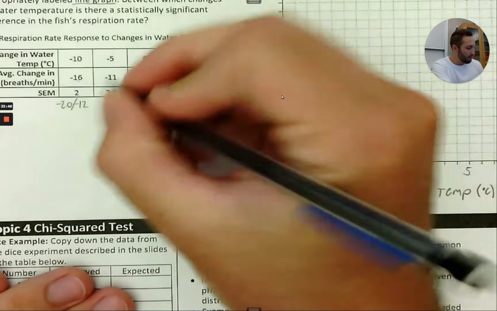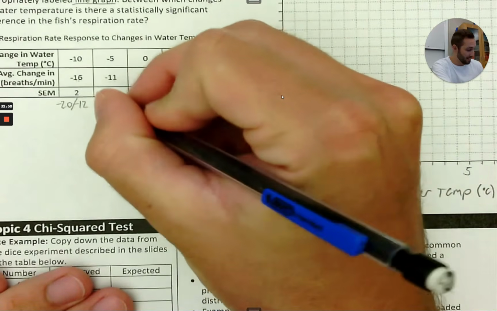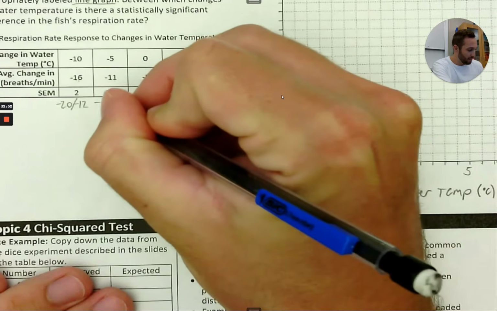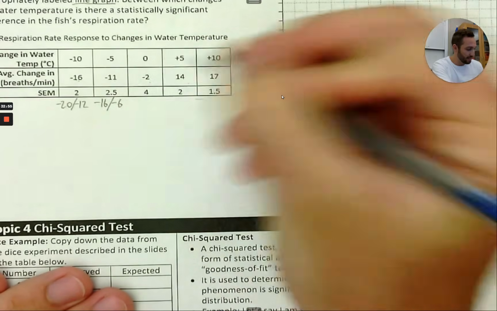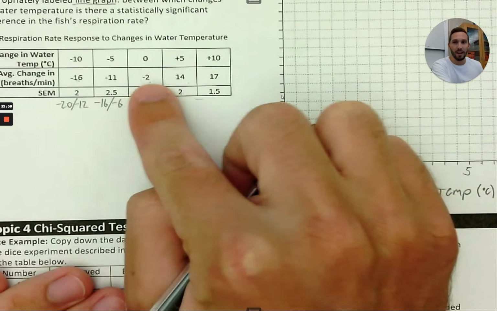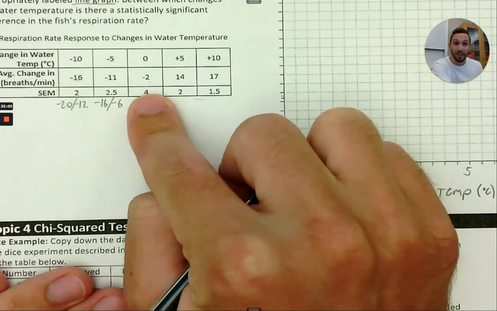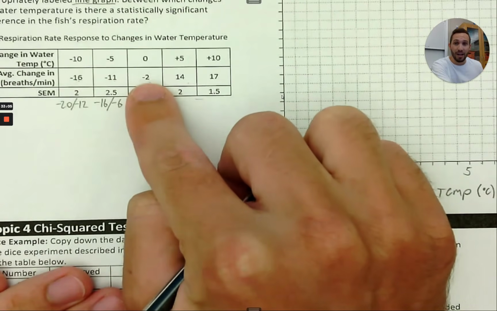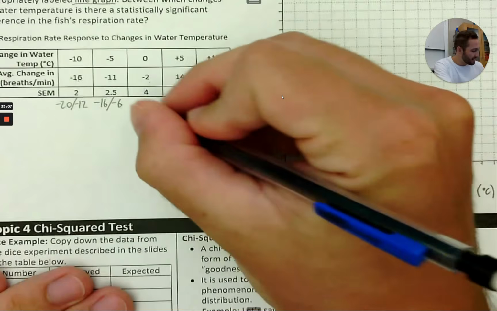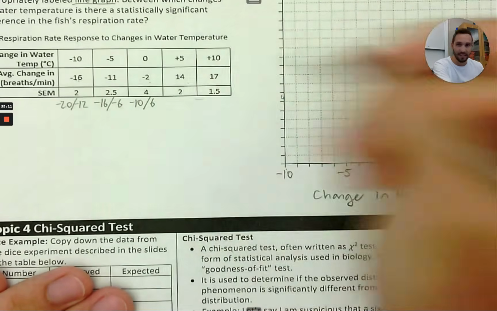So -11 minus 5 is -16. And then -11 plus 5 is -6. And then for this group, the average was -2, but I'm going to add and subtract 8. Don't forget to double it. So I'm going to add 8 and subtract 8. If I do -2 minus 8, that's -10. And then if I add 8, that's going to be +6.